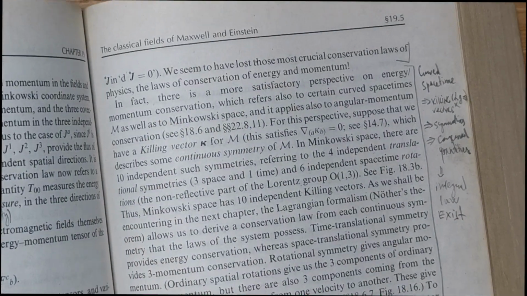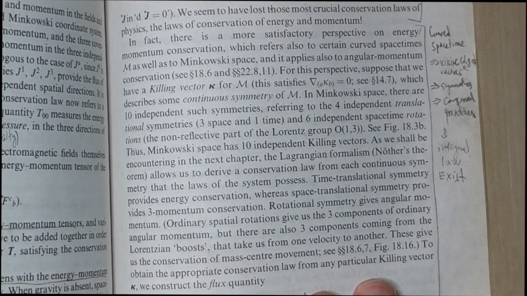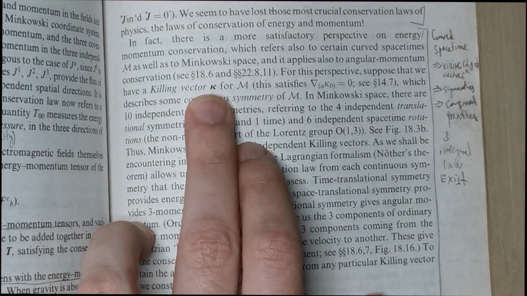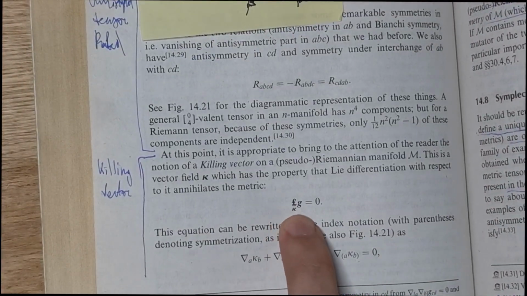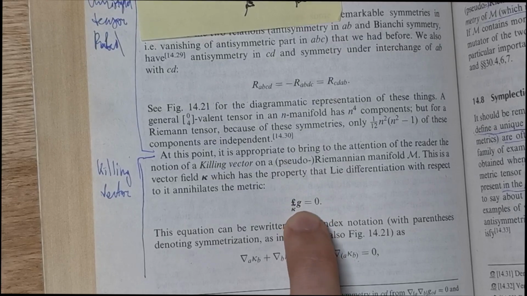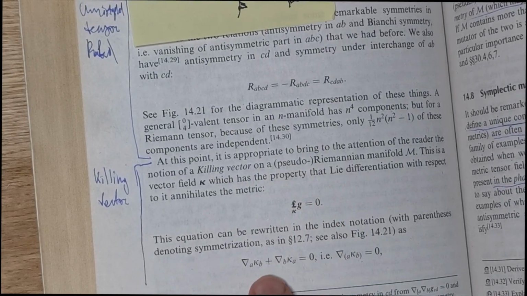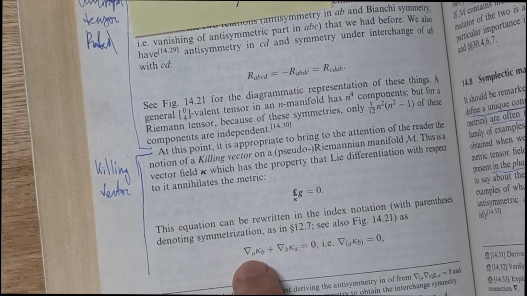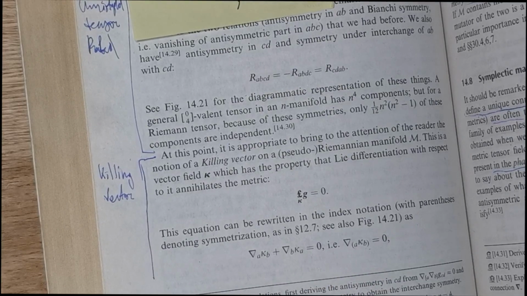As a partial remedy, we can use Killing vectors. Just to remind you, a Killing vector is a vector for which the Lie derivative of the metric equals 0. You can see that equation at the bottom here.